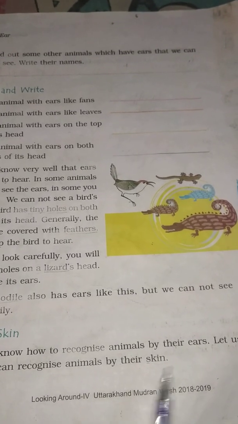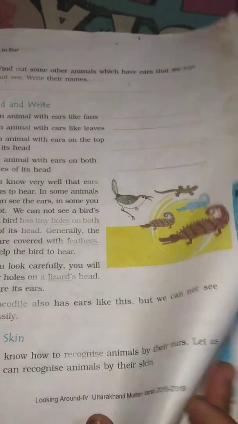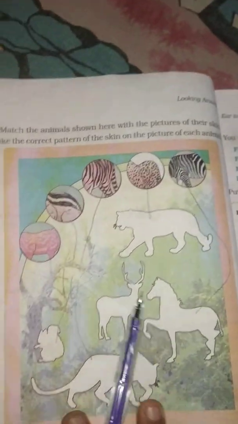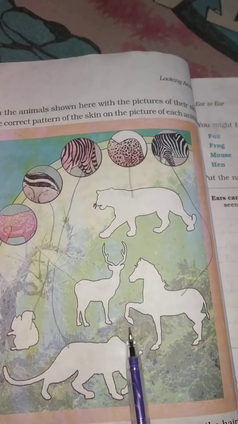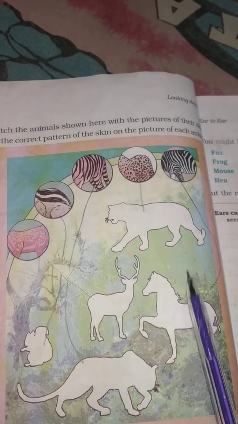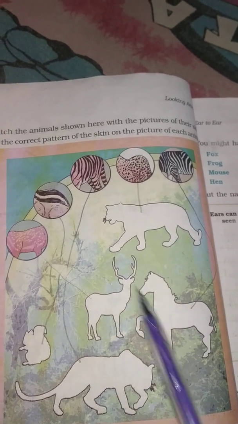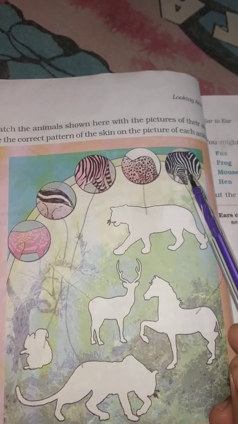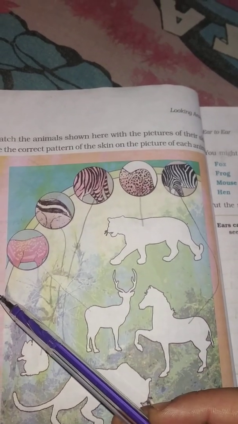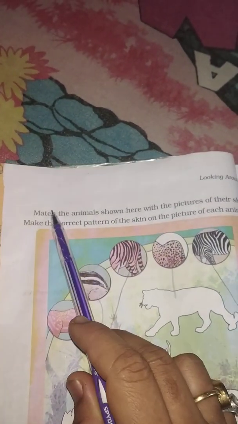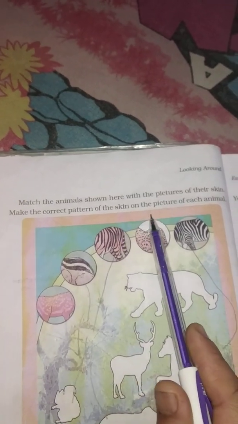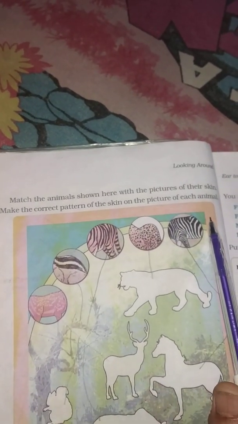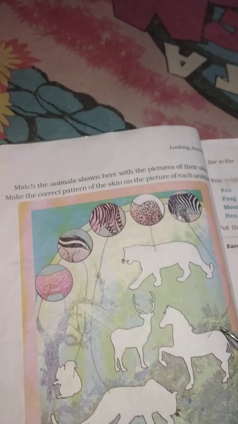For this we will see a picture. Take a look at this picture. Here there are some animals and their patterns. The animals are shown without their patterns, and in these circles their patterns are given. Read the question: match the animals shown here with the pictures of their skin. Match the correct pattern of the skin to the picture of each animal. So you have to match the patterns with their animals.